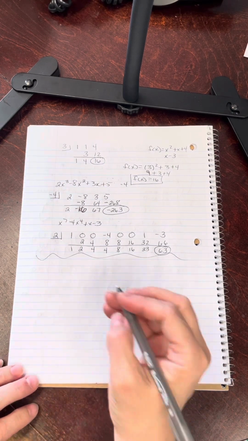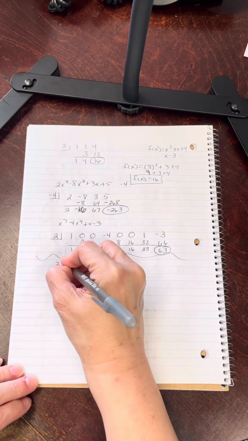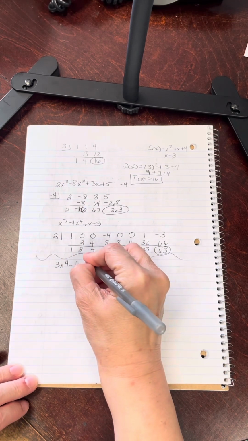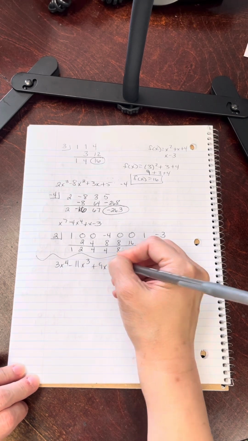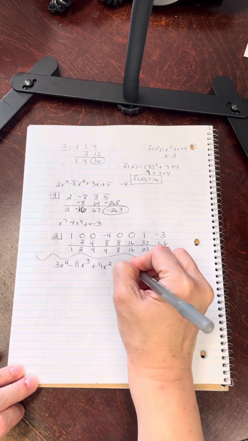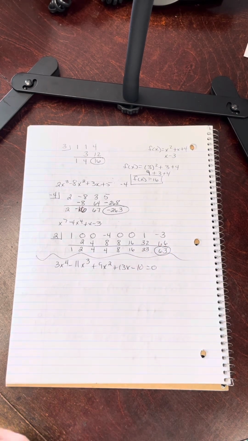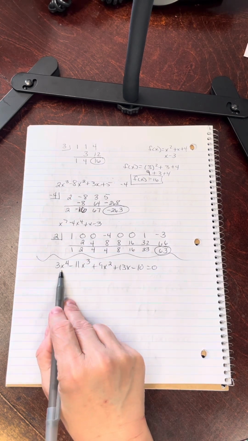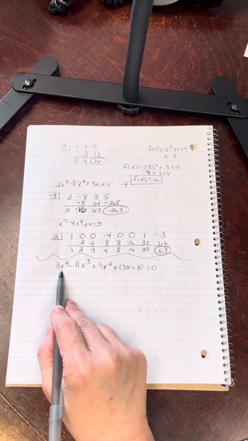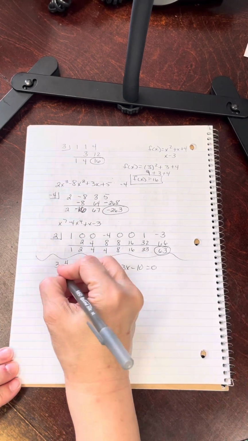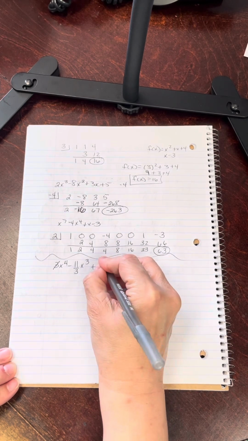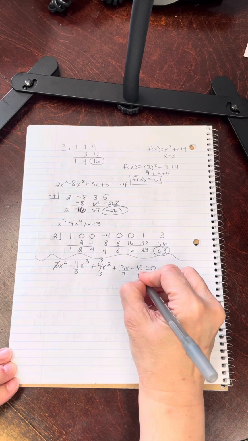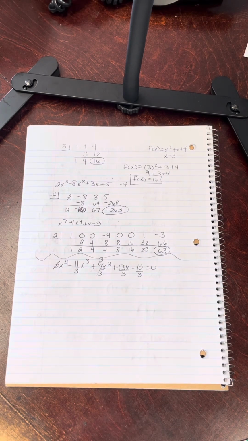So in an equation, if you have 3x to the fourth minus 11x cubed plus 9x squared plus 13x minus 10 equals 0. This is the way the equation is given, but we're going to fix it so that our coefficient is 1 on the highest exponent value, not 3. So divide everything by 3, and this crosses off. This goes to 11/3. This would be a 3. This would be 13/3. This would be 10/3, and 0 divided by 3 is still 0.